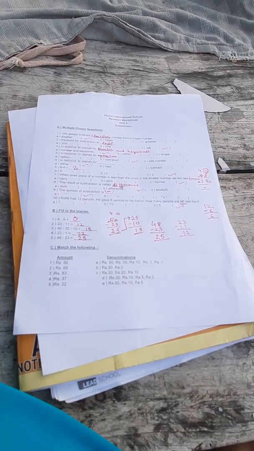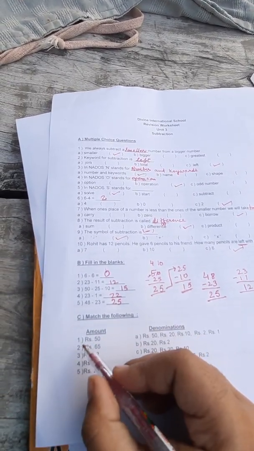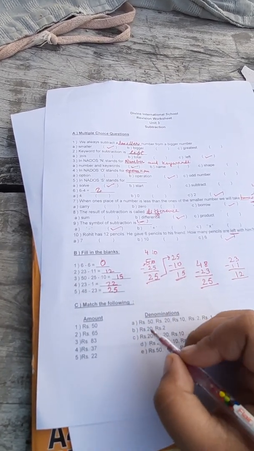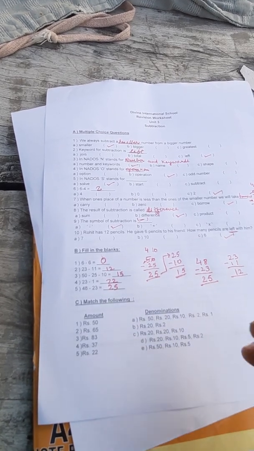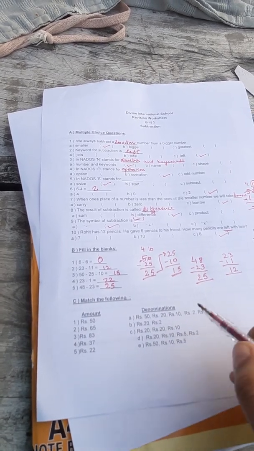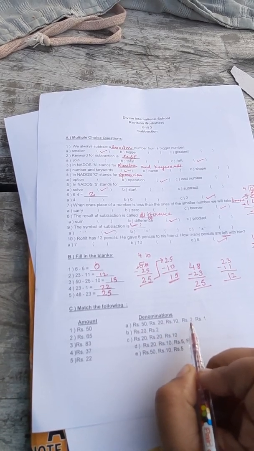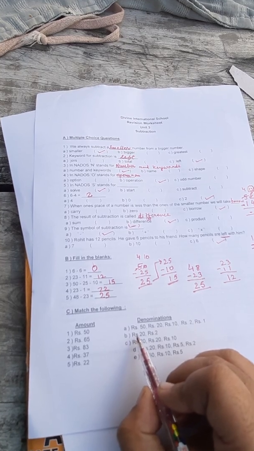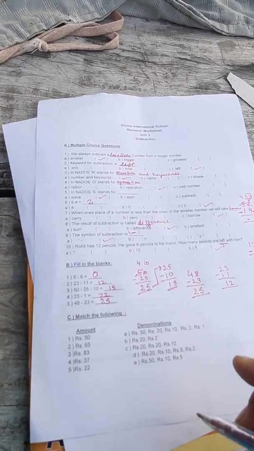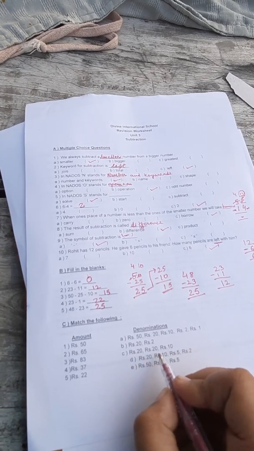Now next is match the following. In matching I have given denominations and amount. Amount is the total money you have, and denominations are the rupee notes you have for that amount. So first is rupees 50. How will we make rupees 50 with these notes? Here rupees 50, rupees 70, rupees 10 will make more, so it will not be the answer. Then B is rupees 20 and rupees 2. Rupees 20 and rupees 2 will make rupees 22, so it cannot be the answer. Then rupees 20 and rupees 20 is rupees 40.